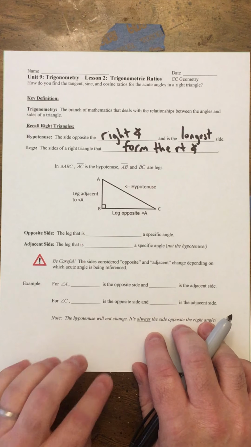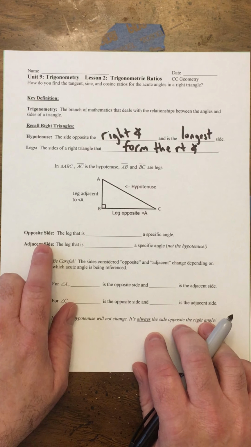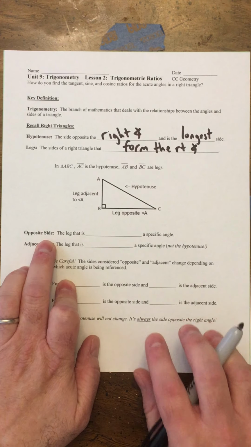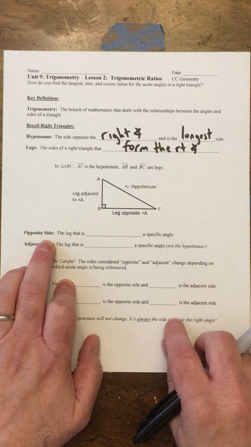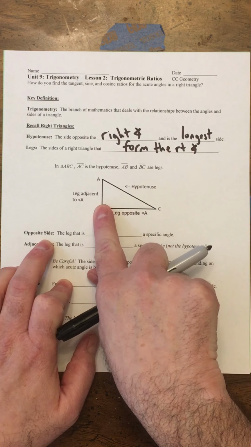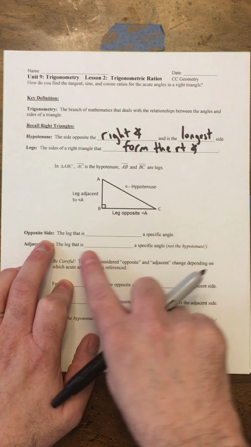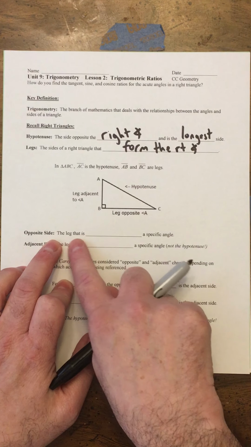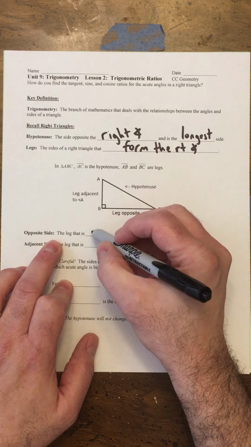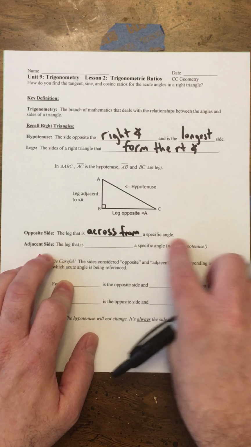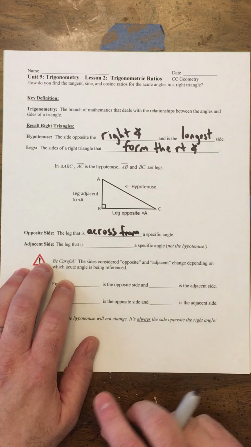Now, here's what's brand new. This is something that we haven't talked about before: the opposite side. Now, opposite side of what? We're going to have to specify an angle, one of the acute angles, never the right angle. When we talk about an opposite side, we talk about the leg that's across from a specific angle.